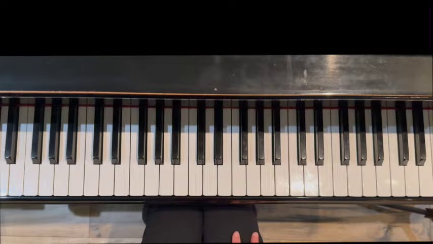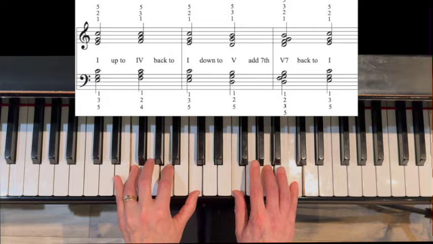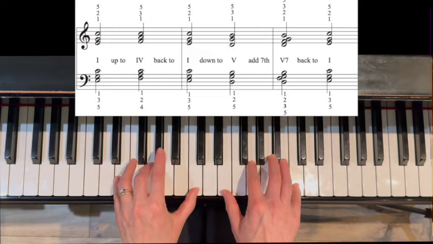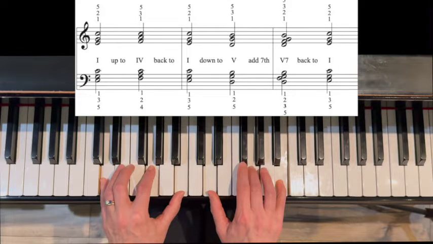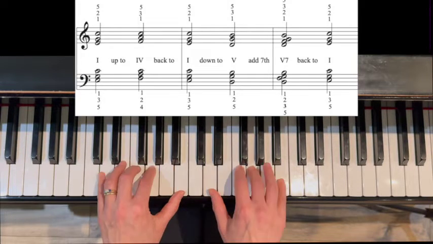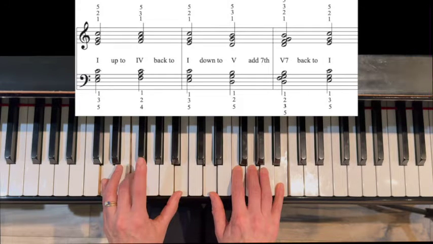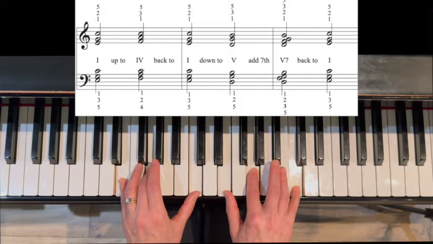So let me do that hands together both ways slowly. 1, 3, 5. Right hand thumb moves up, left hand switches fingers. Going back to 1, right hand thumb goes down, left hand switches fingers to 1, 3, 5. Now both hands move down to that second inversion 5 chord, kind of new fingering, adding the 7th whole step underneath the middle note, and then leaving out finger 2 in the left hand, leaving out finger 3 in the right hand, back up to 1, first inversion.